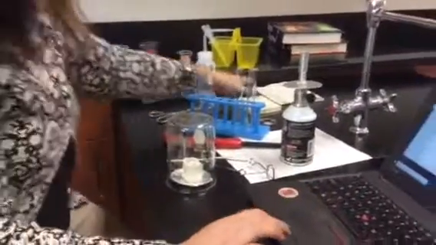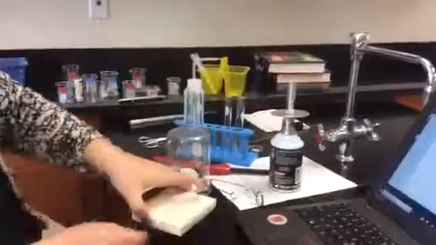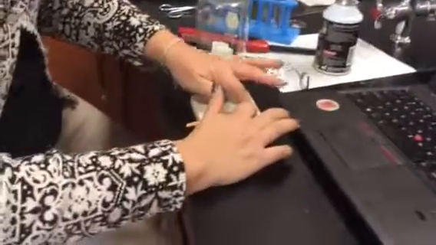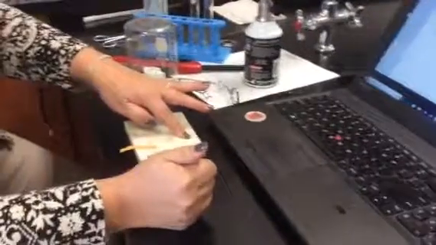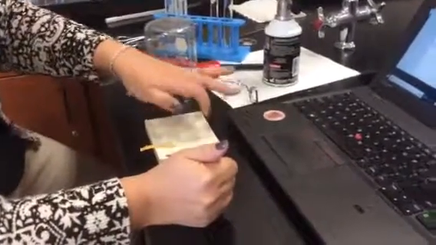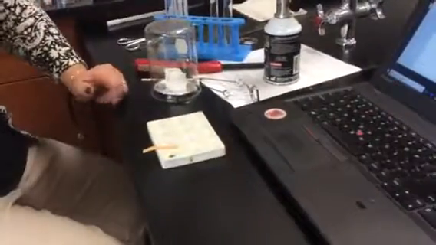And then the last one is you'll pick one more clean well plate, and you'll add potassium iodide and lead nitrate in there, and then you'll see what happens. And that is all. Thank you.